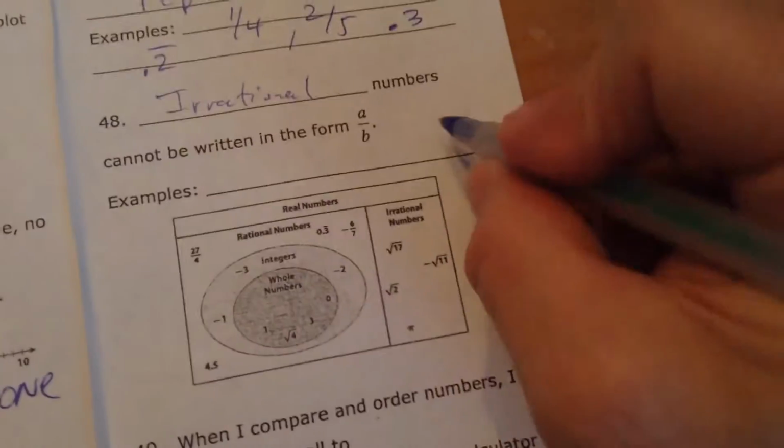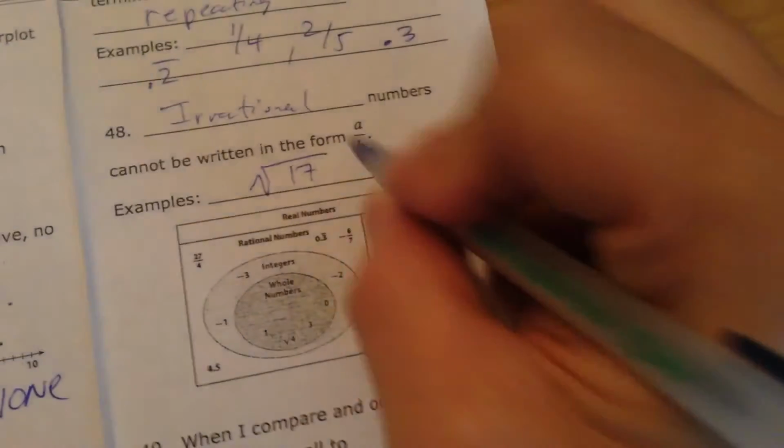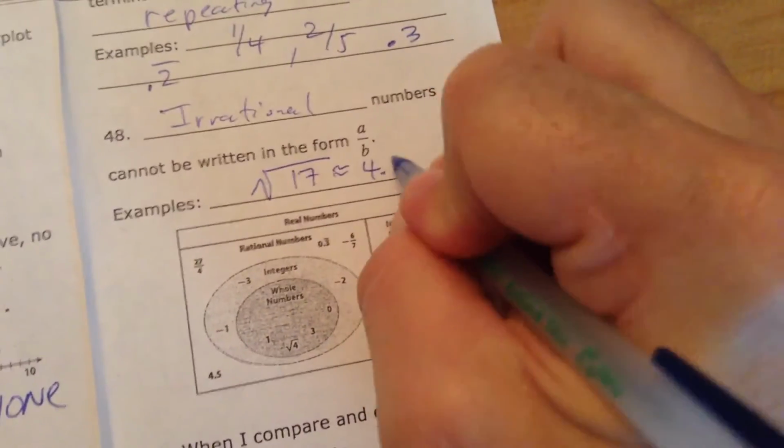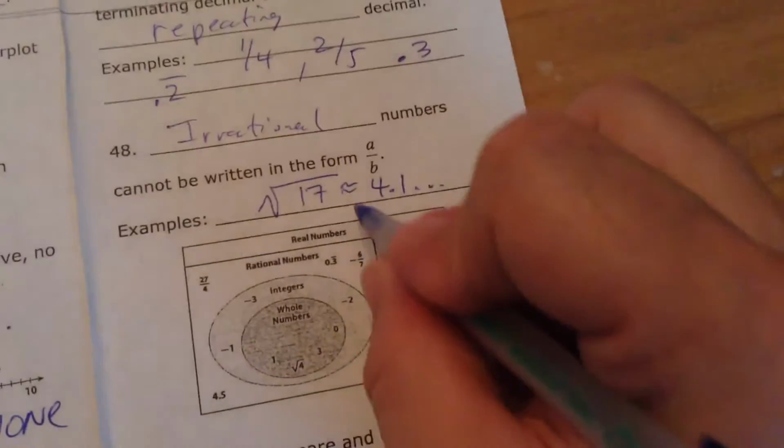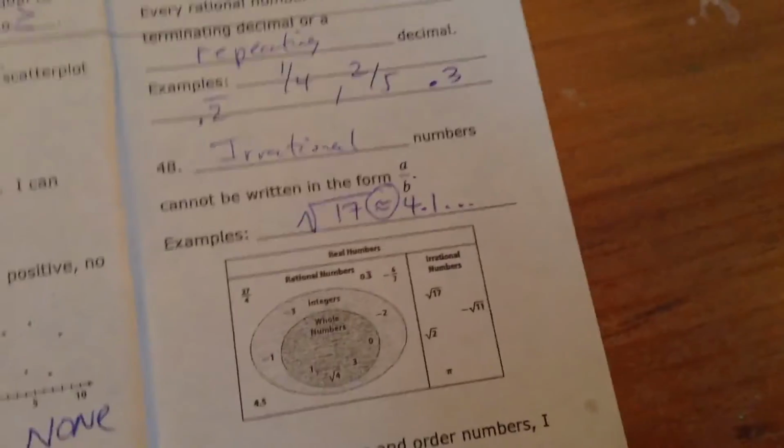Irrational numbers you cannot write as a fraction. They're like square roots of something you don't know. You don't know the square root of 17. You'd have to estimate. It's like 4.1, but it goes on forever. This estimating part means that it's irrational.